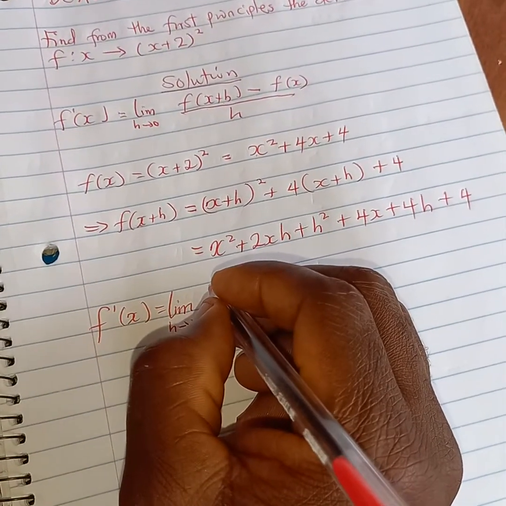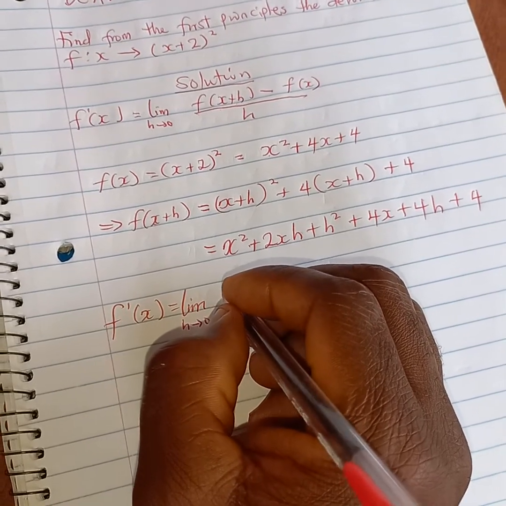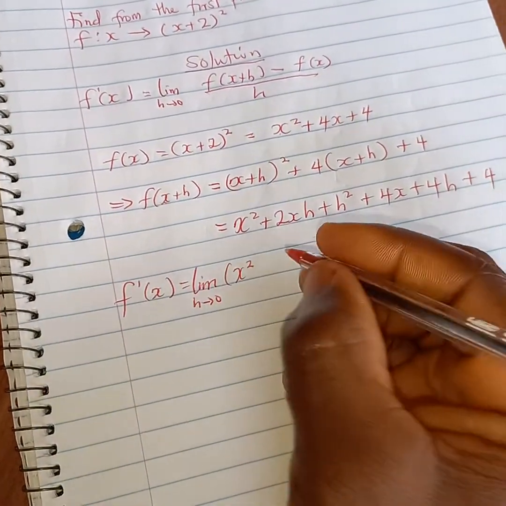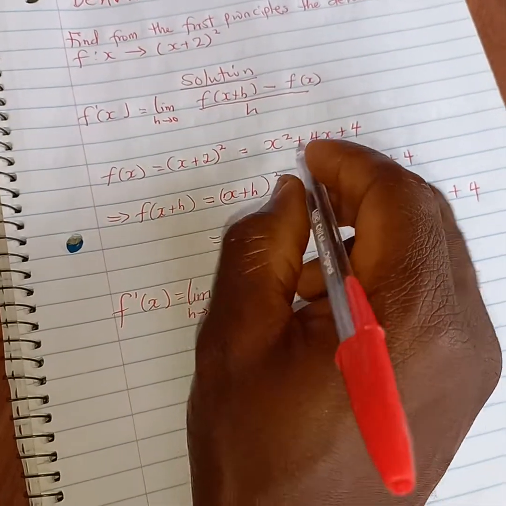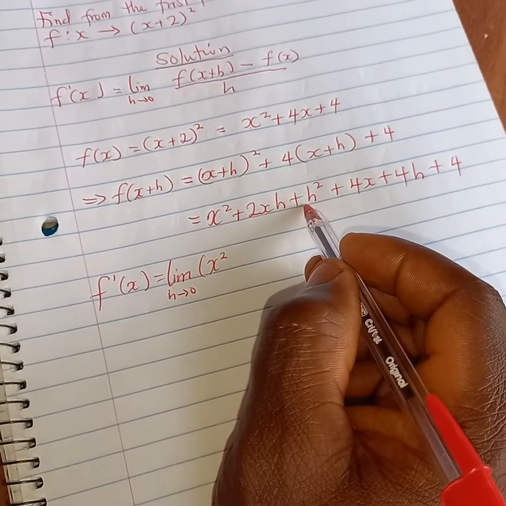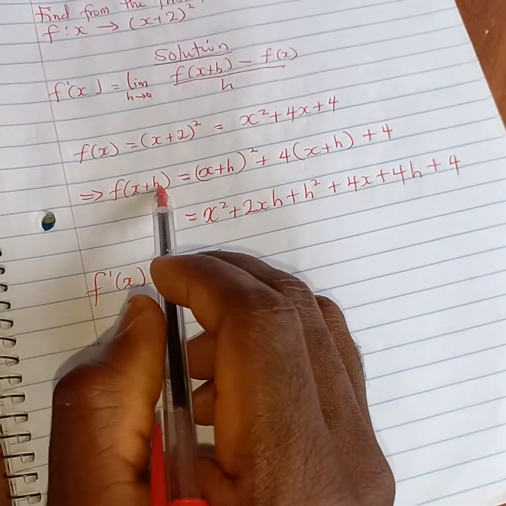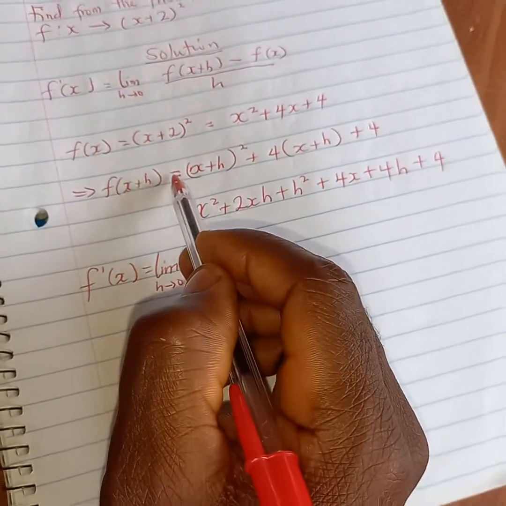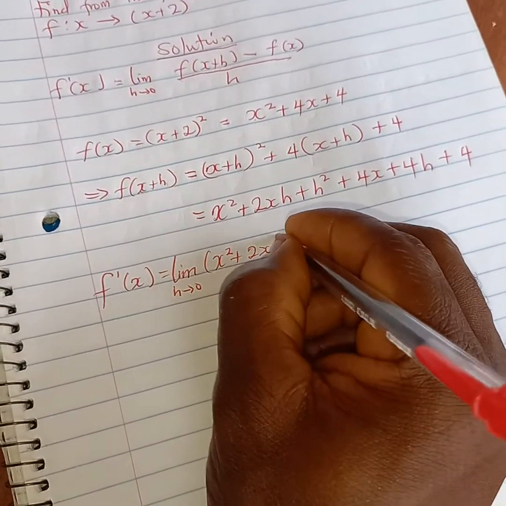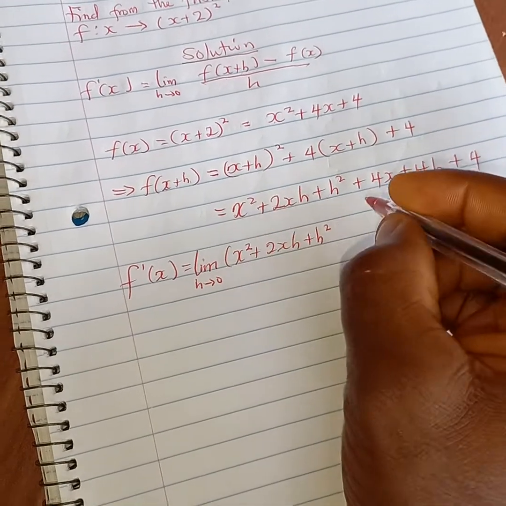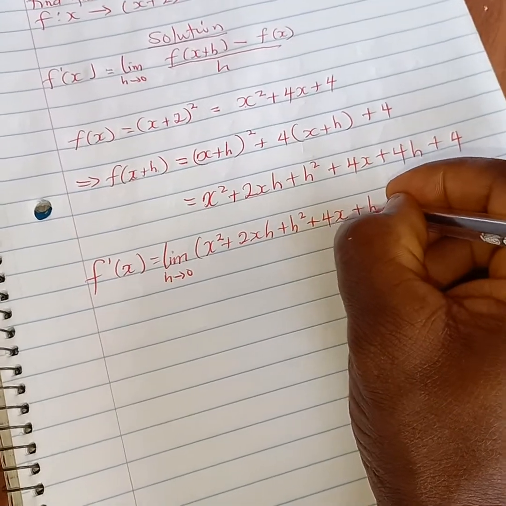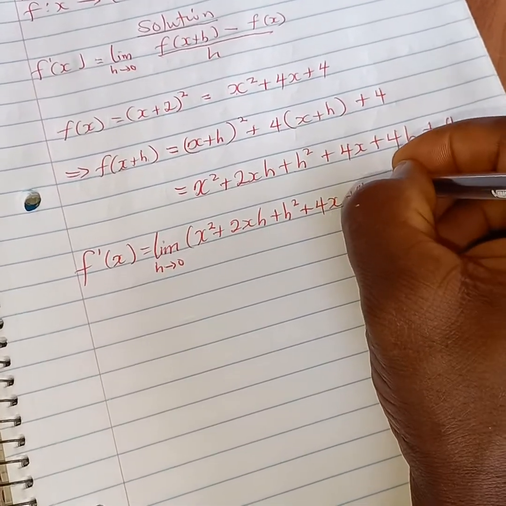So we are going to write x squared, we are writing this one, because the question is saying that f of x plus h, that is what we've expanded here, plus 2xh plus h squared plus 4x plus 4h, sorry, plus 4.